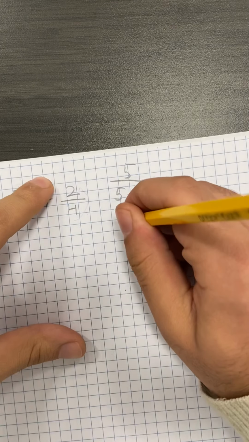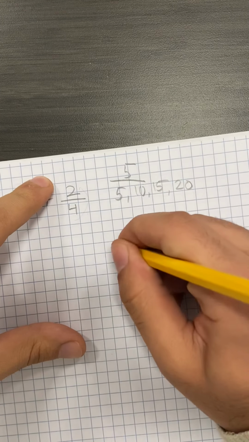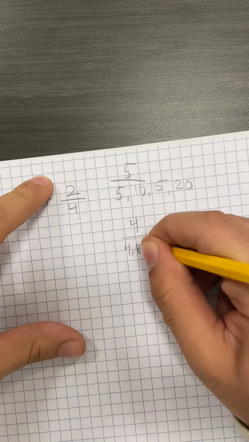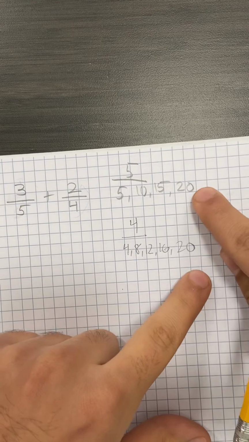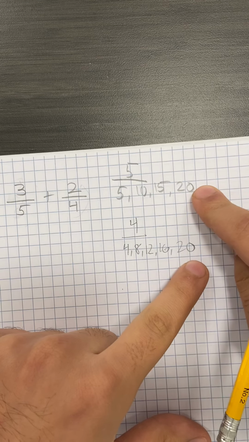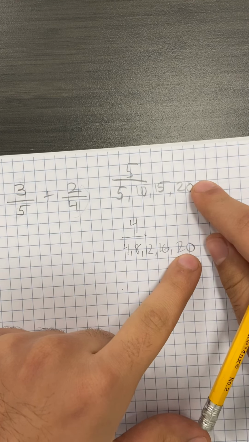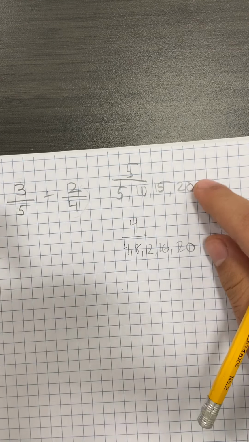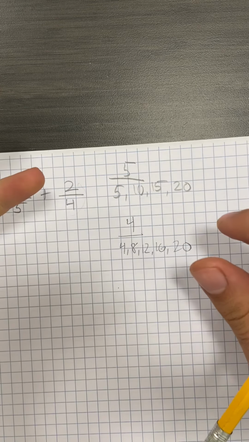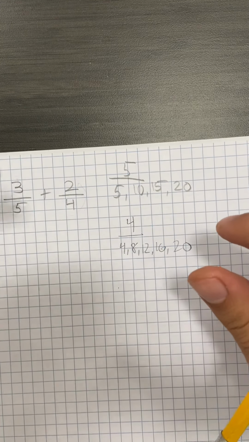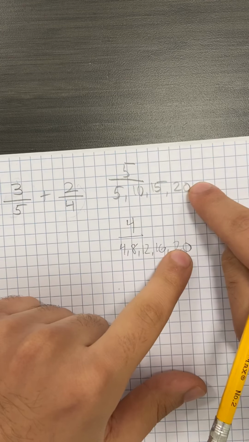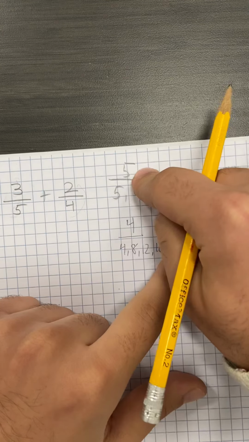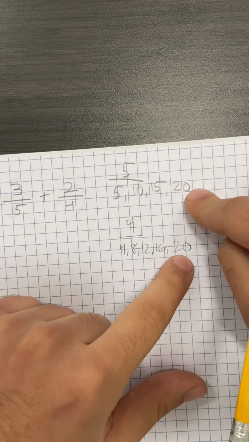So now let's write the multiples of 4. 4, 8, 12, 16, 20. There it is. Now I just found the smallest number, it's called the least common multiple. But if that name is confusing to you, think about it like this. We have found a number that both 5 and 4 can multiply into.